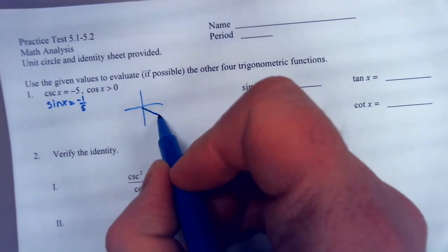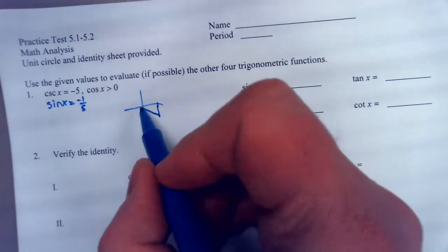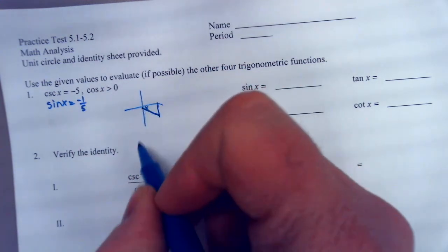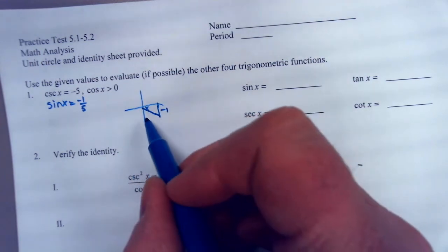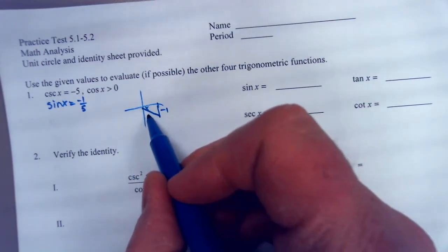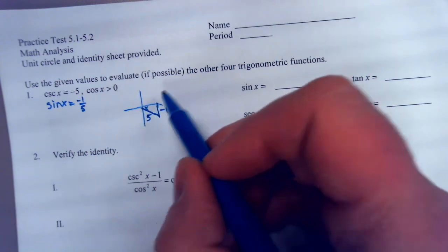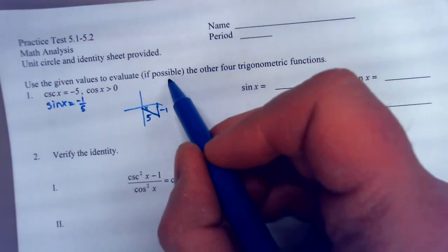So I'm going to be drawing my picture. My theta, or my x in this case, is right there in the corner. My opposite is -1. My hypotenuse is 5. Let's use the Pythagorean theorem to get my adjacent side.